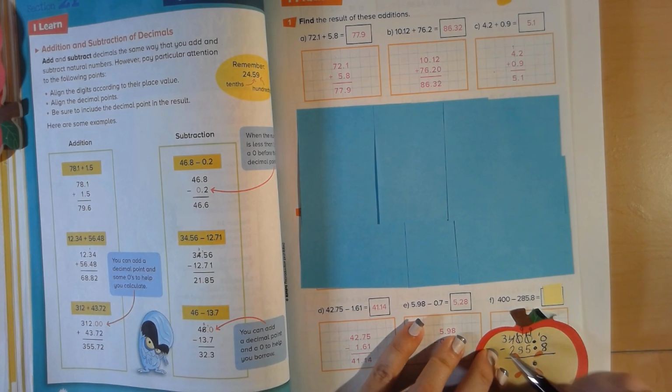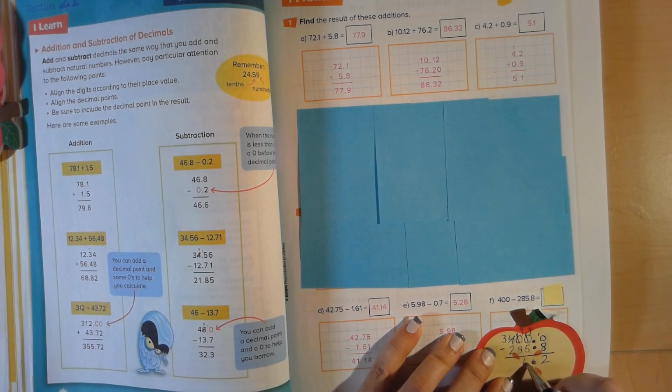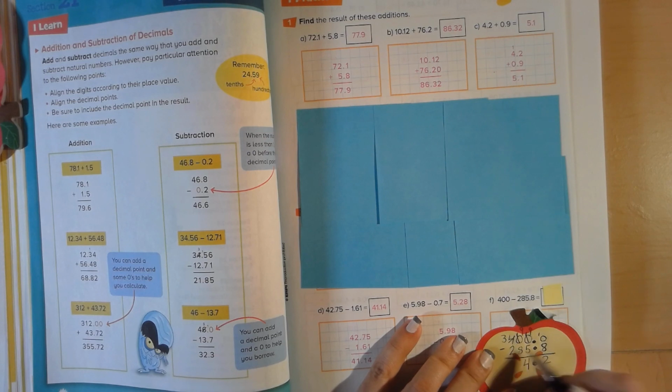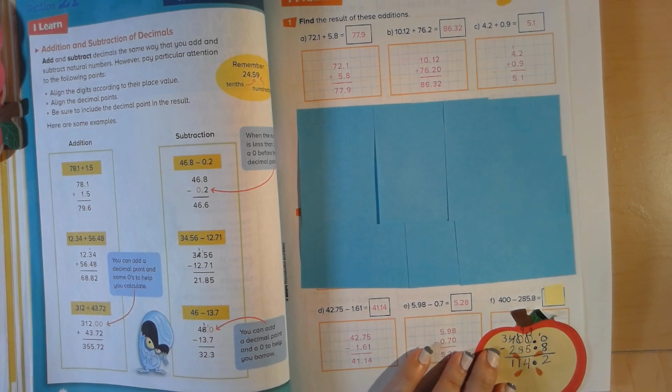So 10 take away 8. If I have 10 and I take away 8, I have 2 left over. If I have 9 and I take away 5, I have 4. If I have 9 and I take away 8, I have 1. And if I have 3 and I take away 2, I have 1. So 400 take away 285 and 8/10 is 114 and 2/10.